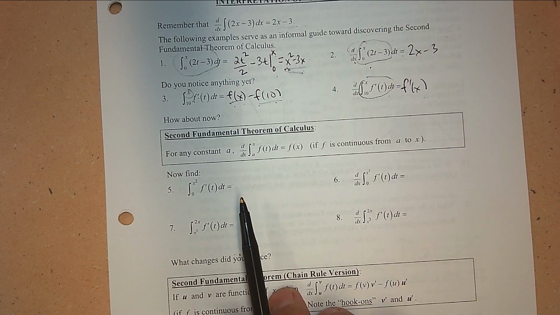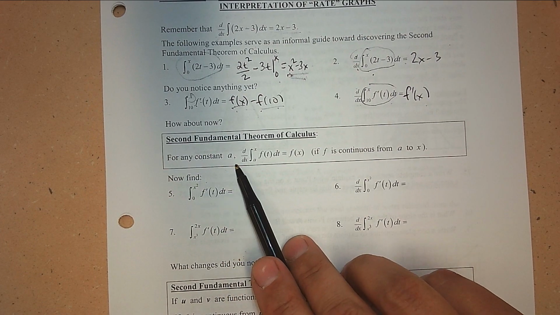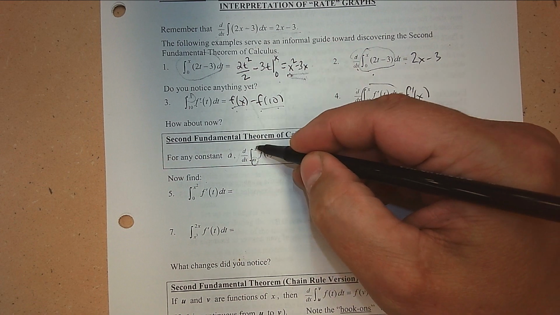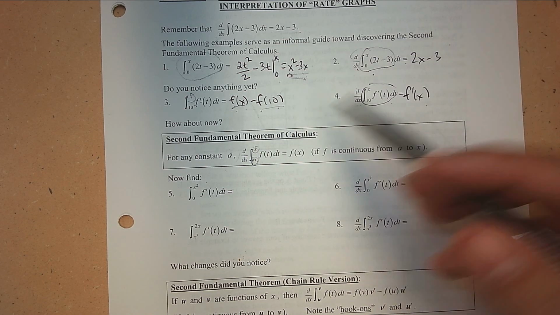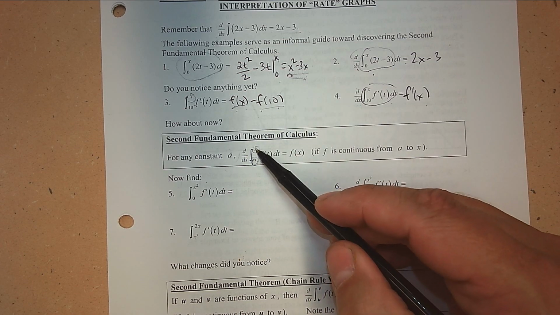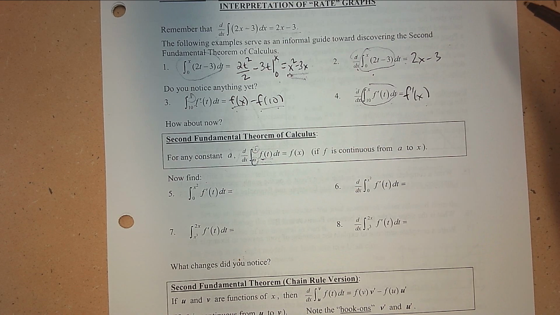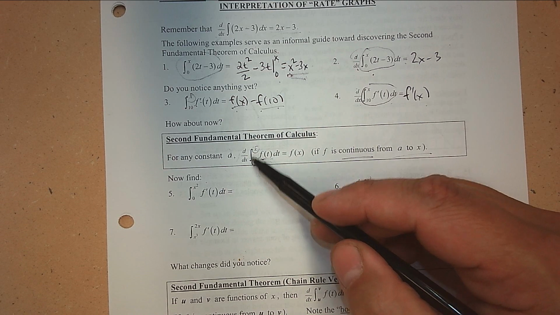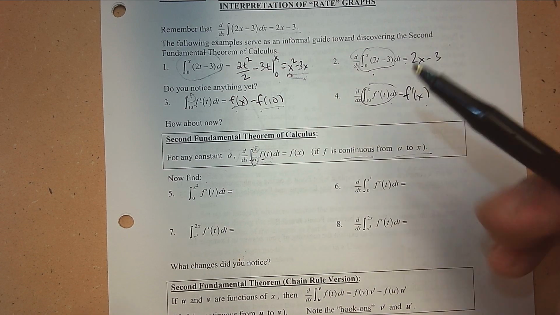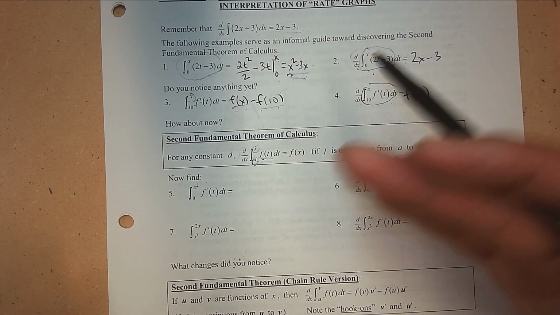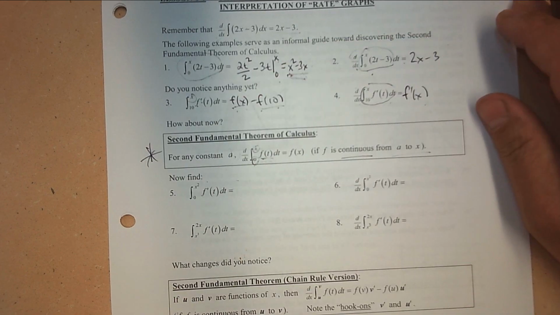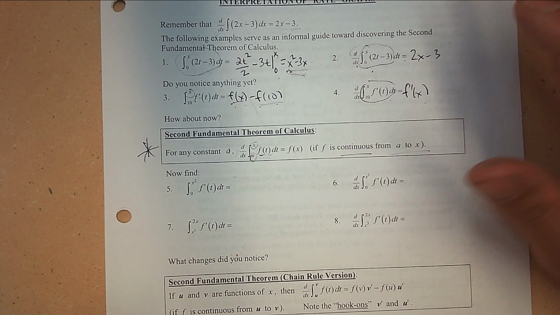Okay, so it says for any constant a, so that's an important part, that it goes from any constant to a variable. They then undo each other, and you just plug in what that variable is. If f is continuous, from a to x. So a is a constant, x is a variable, and that basic rule that derivatives and integration undo each other is something we can use, a basic property. Okay, so that's the beginning understanding. What is it again? Derivatives and integration undo each other.